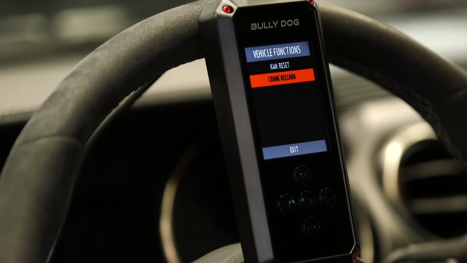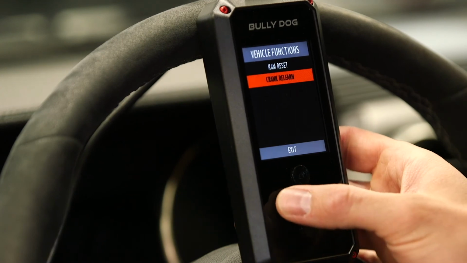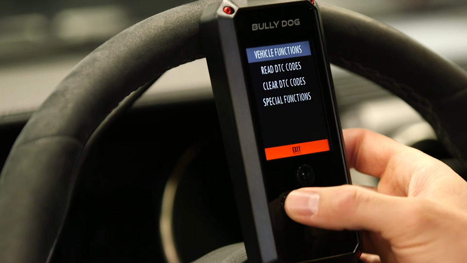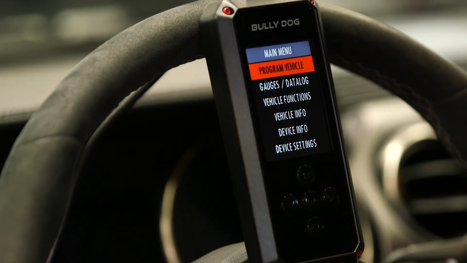And then last, you'll have the crank relearn. Crank relearn is often used when you install a new engine in a vehicle or heavily modify the vehicle, such as changing camshafts, timing gears, oil pump gears. It's a good idea to go ahead and do a crank relearn. When you choose that option, it'll walk you through the steps of doing the crank relearn. It's pretty straightforward. And that is all for vehicle functions.